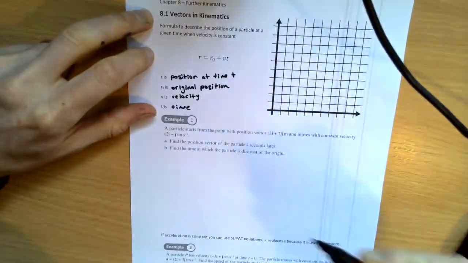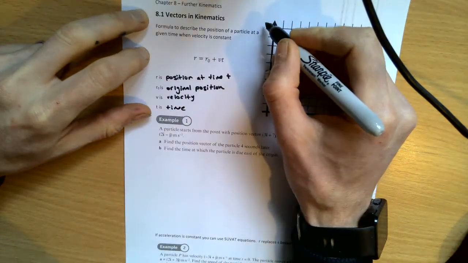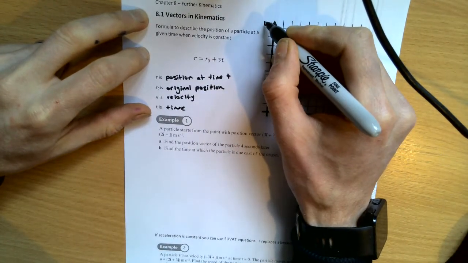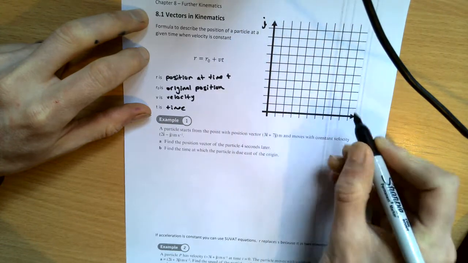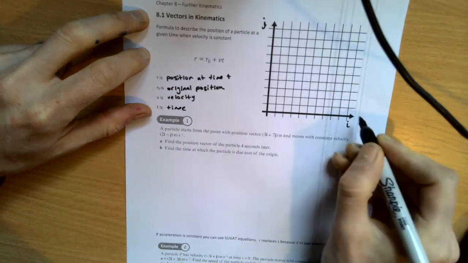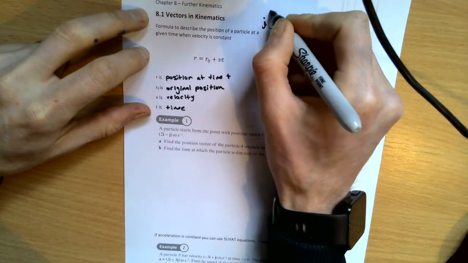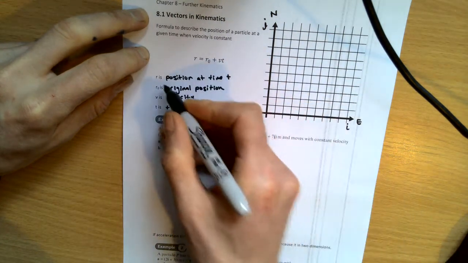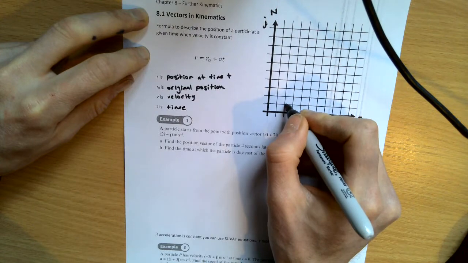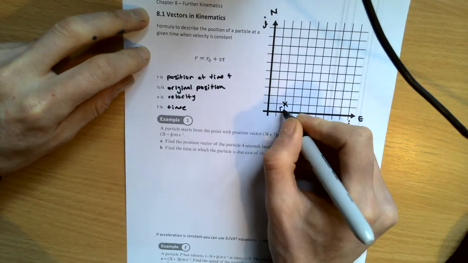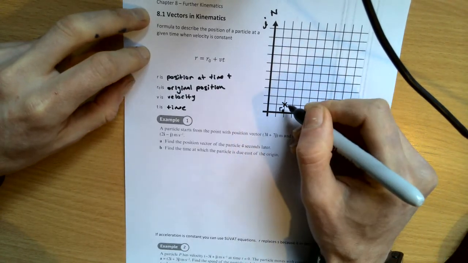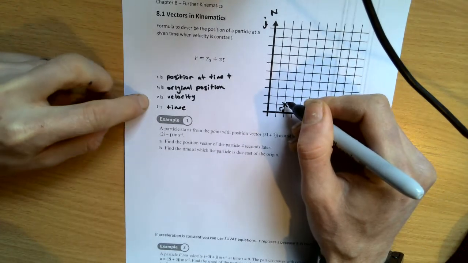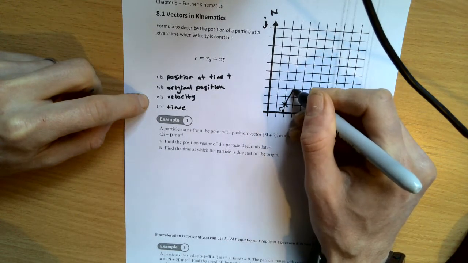Okay, so let's put this onto a little graph. This is going to be your j component here. This is going to be your i component. You can sometimes think of this in terms of east and north, depending on the context of the question. Right, so we've got this start position. Let's say I'm starting here. We'll call this R naught. Then it's moving off at a vector v. So let's say this was my v.